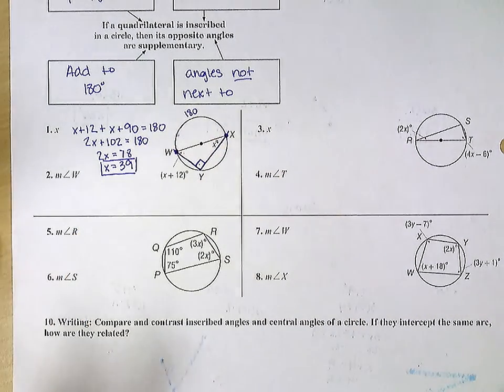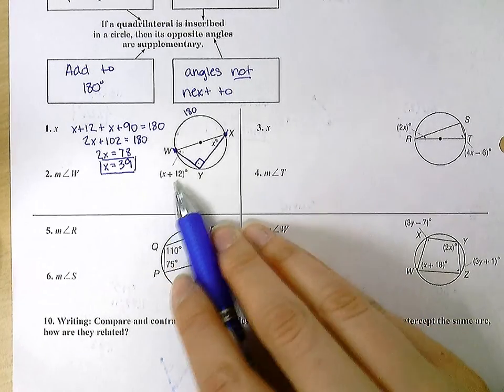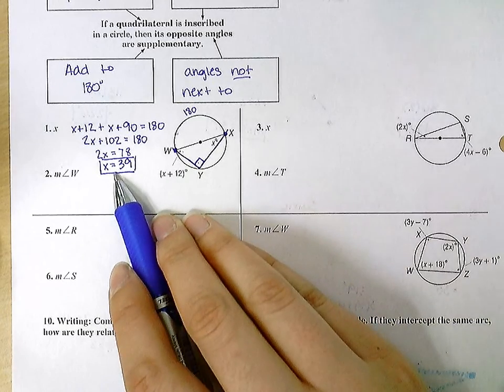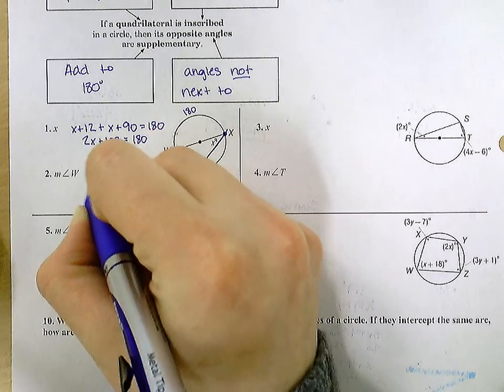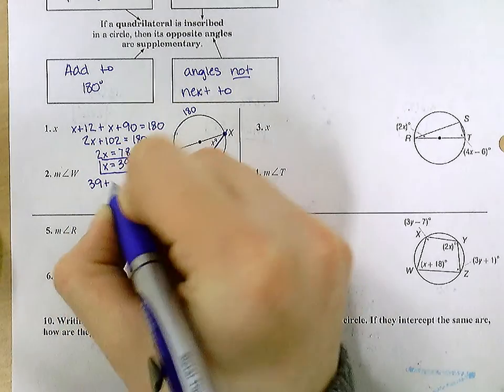Okay, so that was number 1, solving for X. I got X is equal to 39. Okay, number 2, using that same picture, we want to solve for the measure of angle W. Well, angle W is X plus 12. I now know what X is, so I'll just substitute in 39 for X. So we have 39 plus 12.